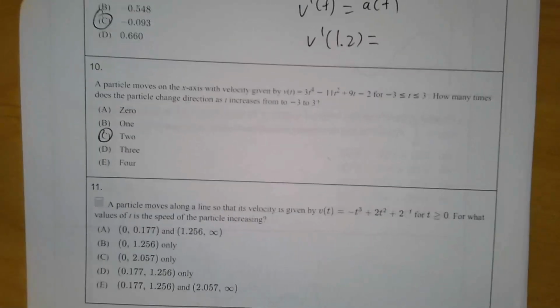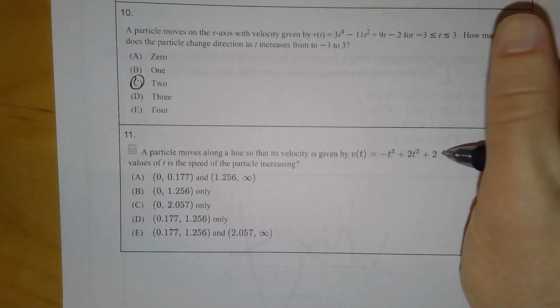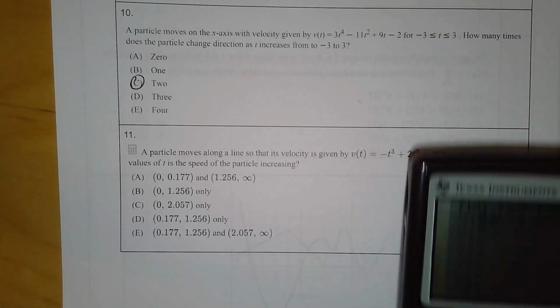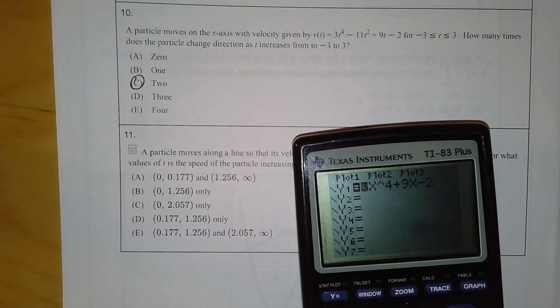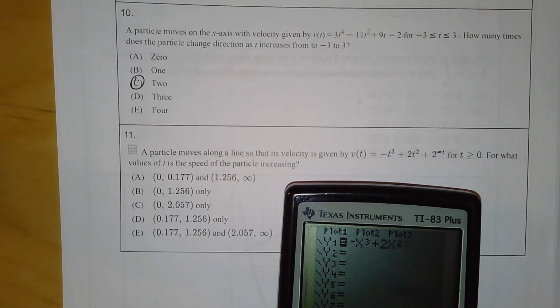Okay. A particle moves along a line. I have the velocity negative t cubed plus 2t squared plus 2 to the negative t. That's really hard to see there. For what values of t is the speed of the particle increasing? So we need to graph it first. It's going to be negative x cubed plus 2x squared plus 2 to the power of negative x.